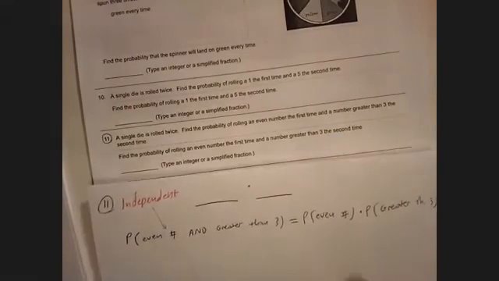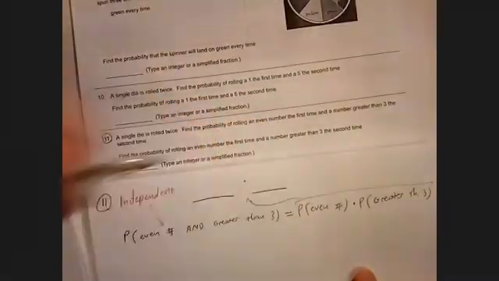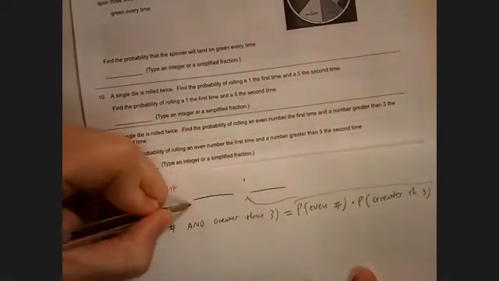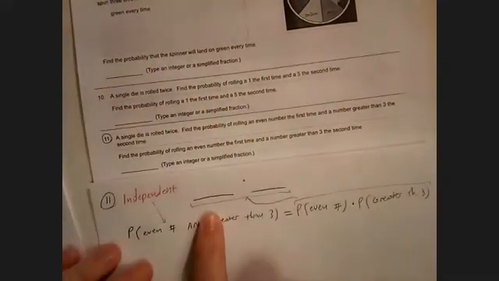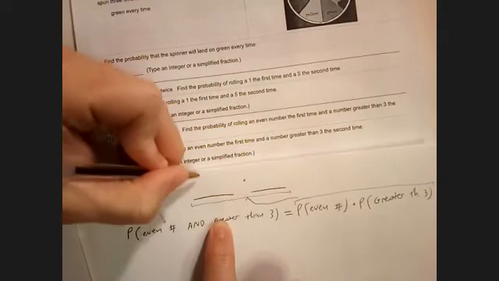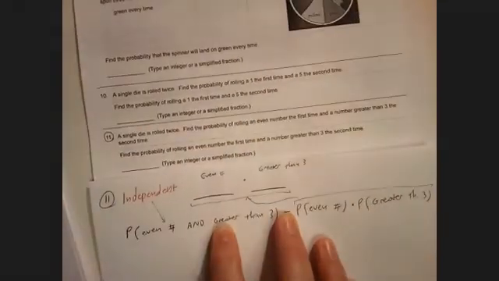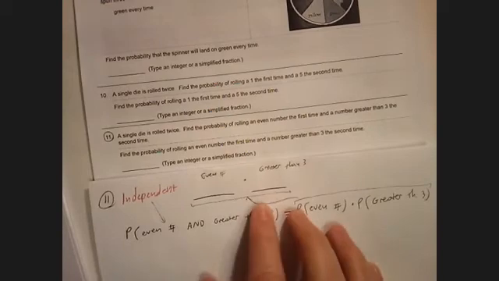Okay, and that is exactly what is happening in this work right here. When I work it out, that's what I'm doing. This will be the probability of an even number. Let's see if I got room. I'll put it right here. This will be greater than 3. And you'll probably work it more similar to this as well.